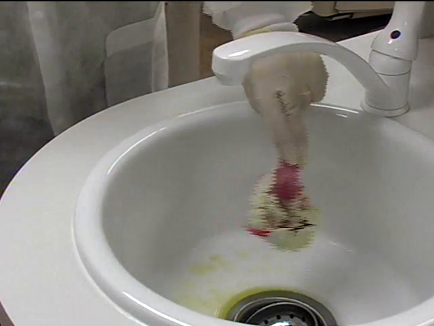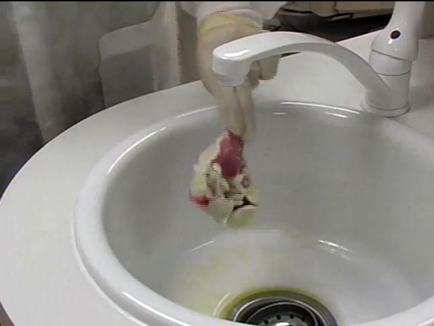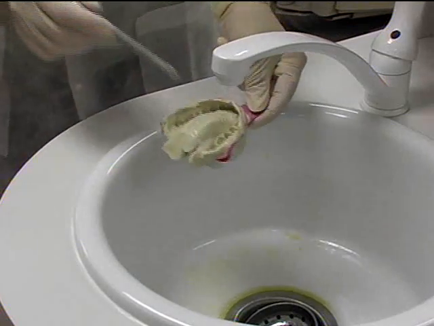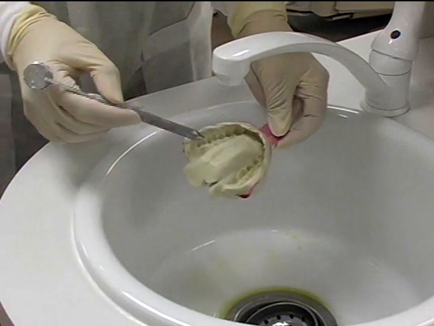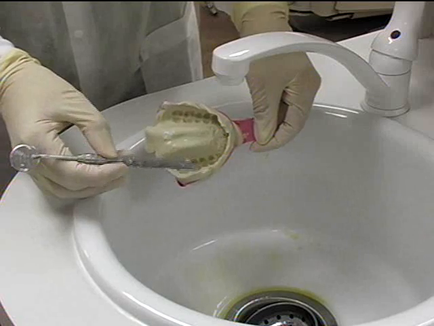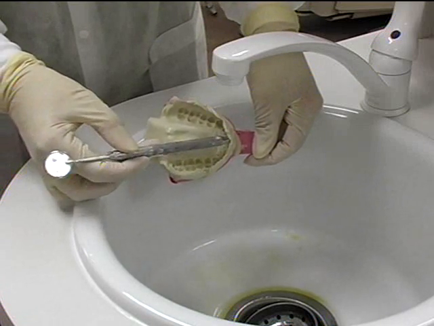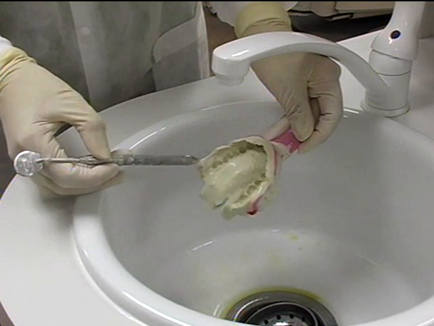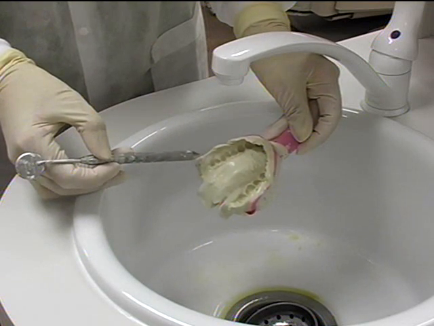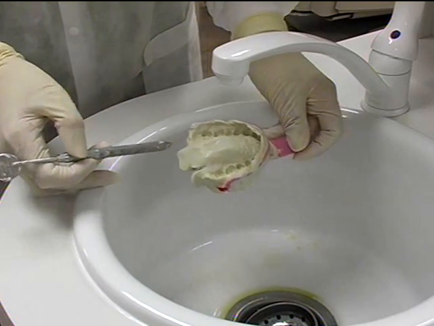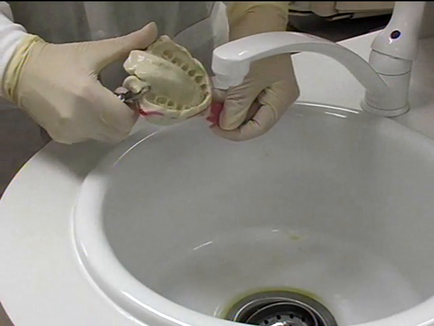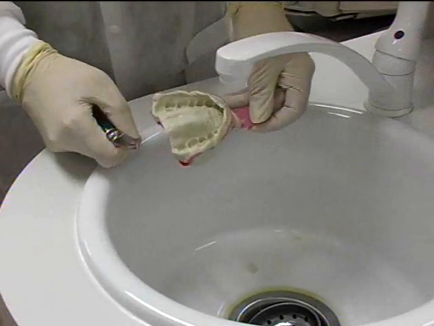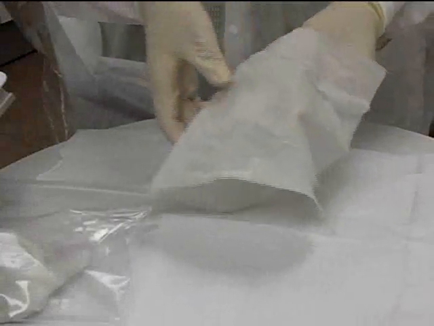Shake off excess solution and inspect for proper reproduction of hard and soft tissues: vestibular roll, buccal and labial frena, tuberosity and hamular notch. Remove unsupported material with a knife. Cover with damp gauze or a napkin.